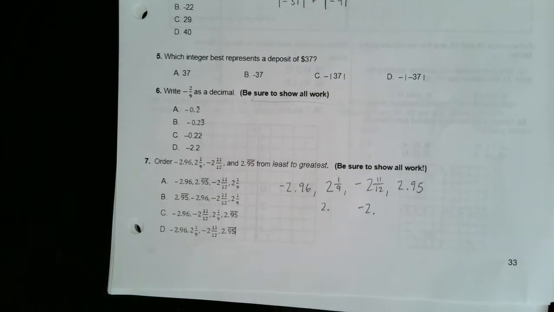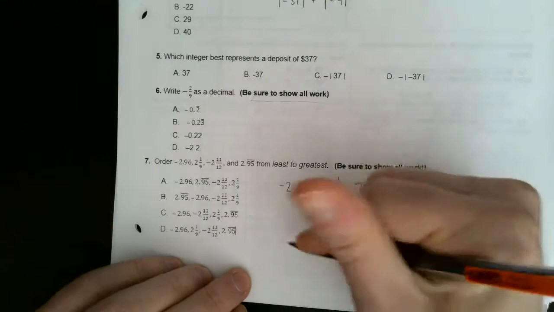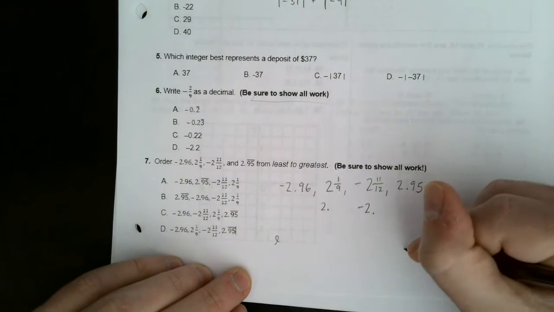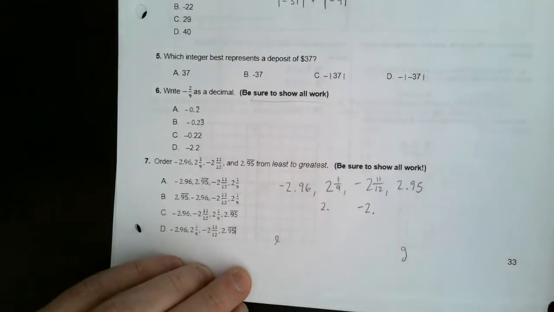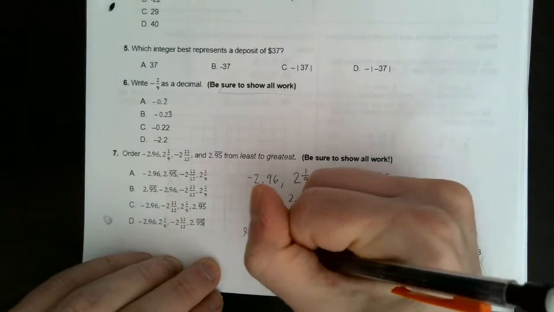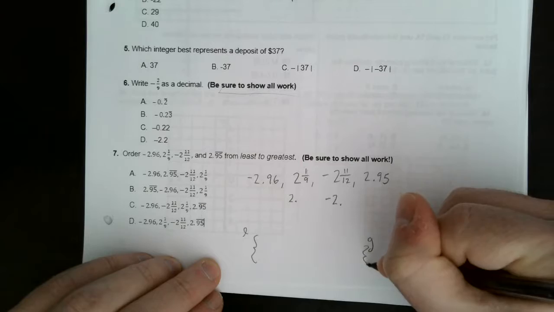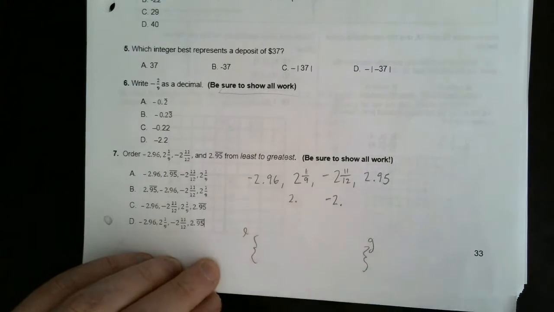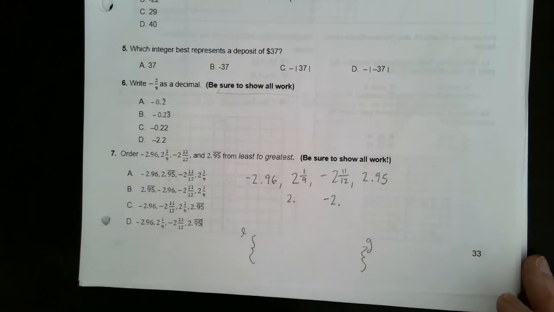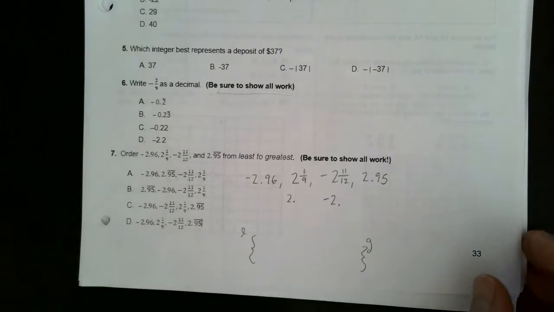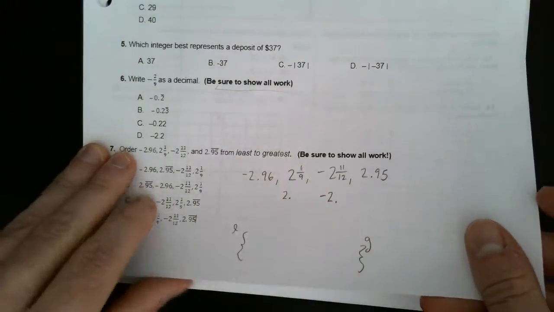Once you have them all as decimals, it's going to be easier to go from least to greatest. You might even want to do some brackets here. You're going to put them least to greatest, but I would change them to decimals first. Remember, when you're ordering from least to greatest, start with the negatives, then go with the positives. All right, so far some good tips. Let's go to the next page.